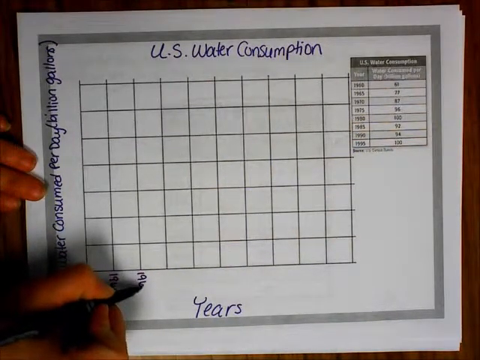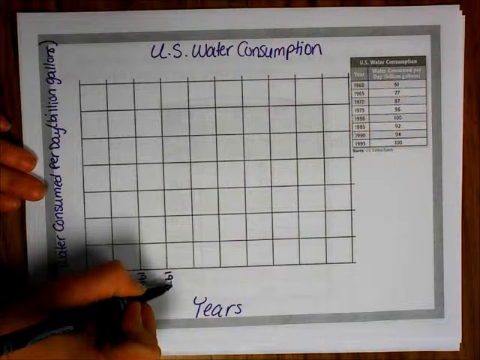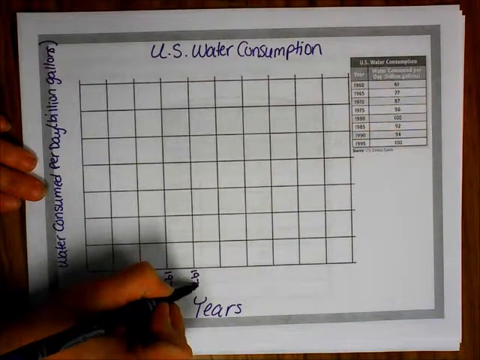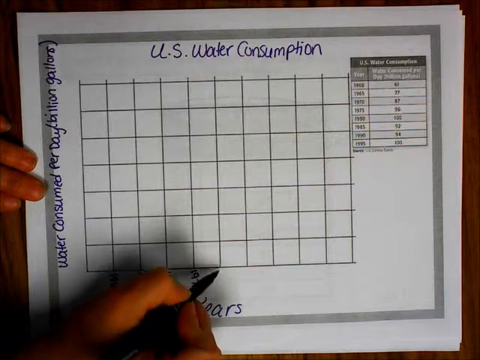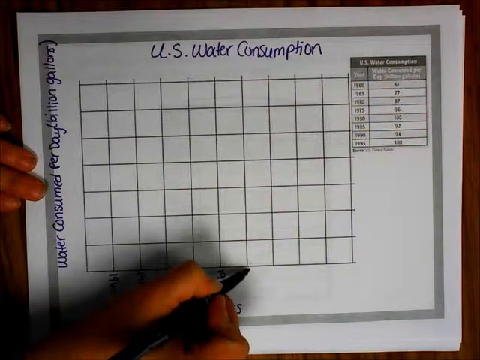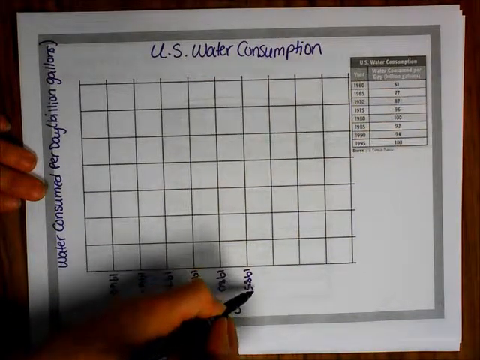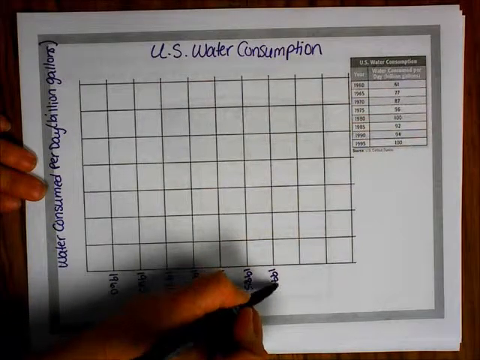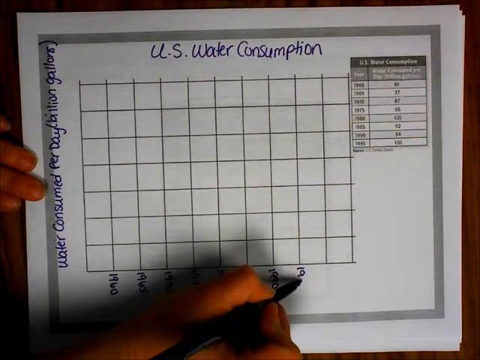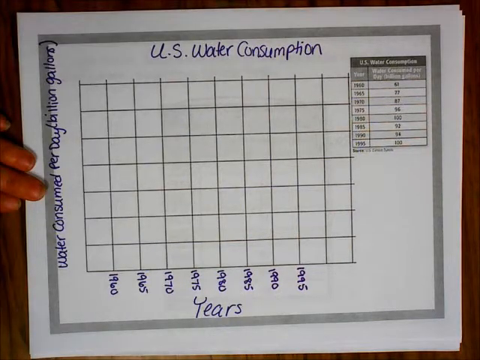So 1965, 1970, 1975, 1980, 1985, 1990, and 1995.